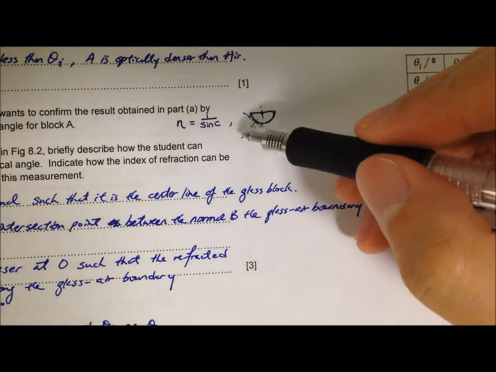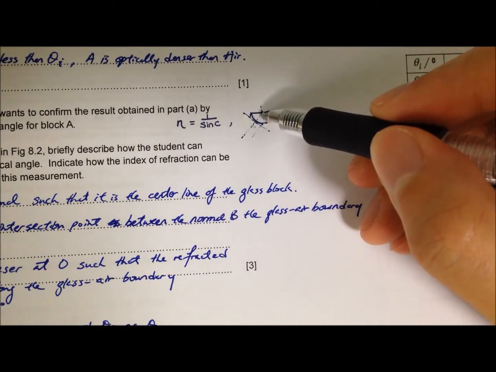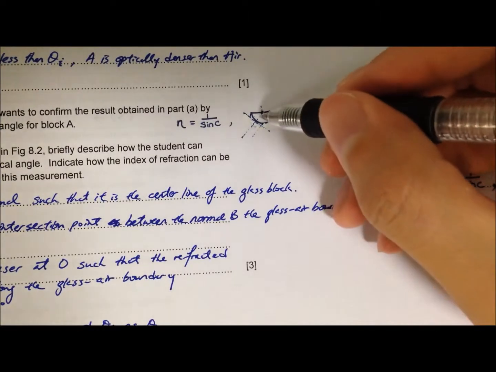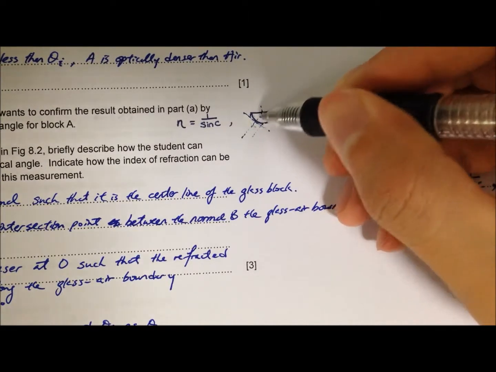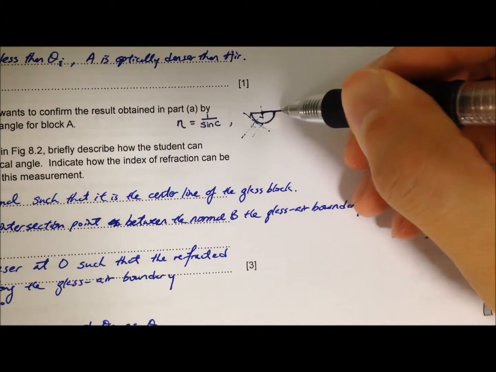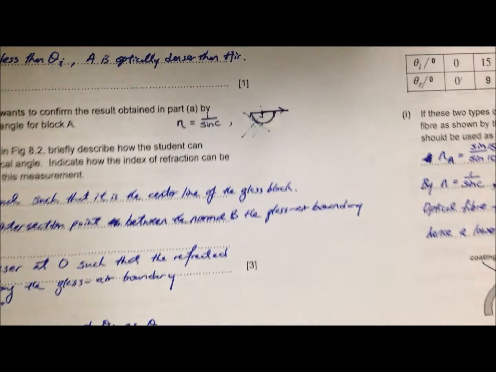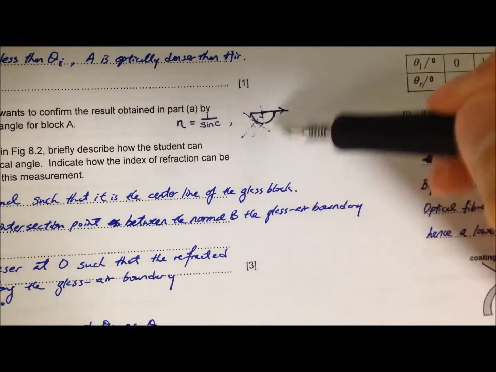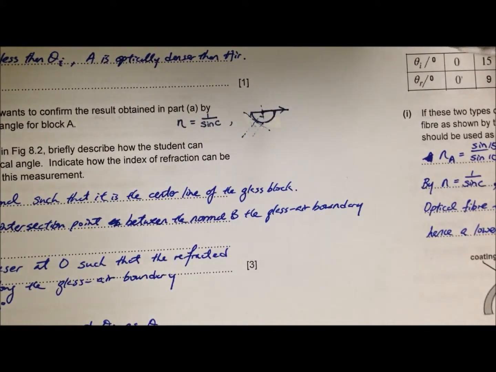So that's why it is very important that your initial ray is shone towards the center of the block. And if this angle is the critical angle, then your light ray will be along the boundary of the glass block. So you need to have this content knowledge in your mind.